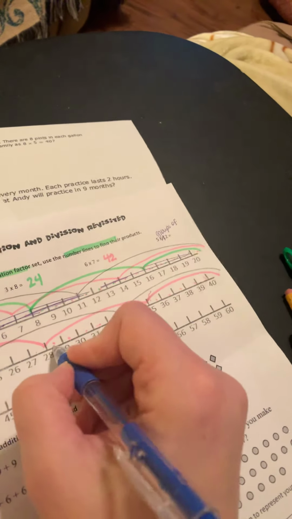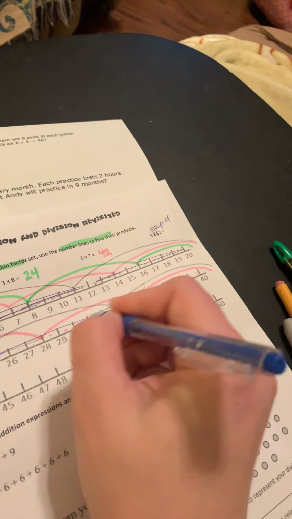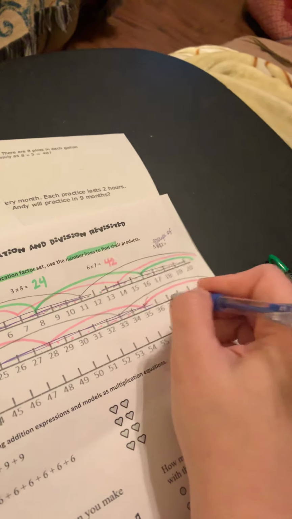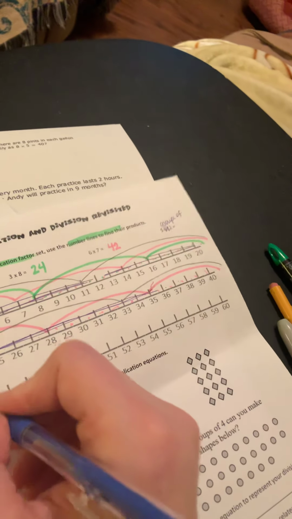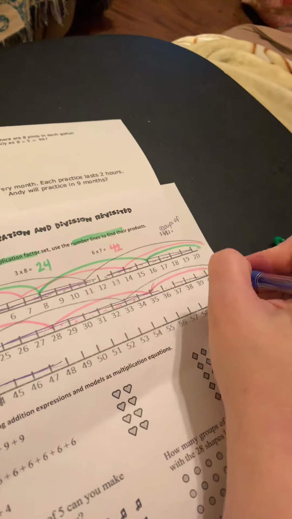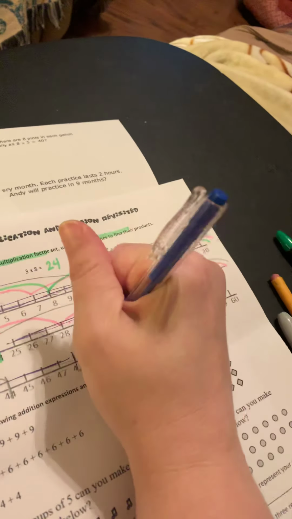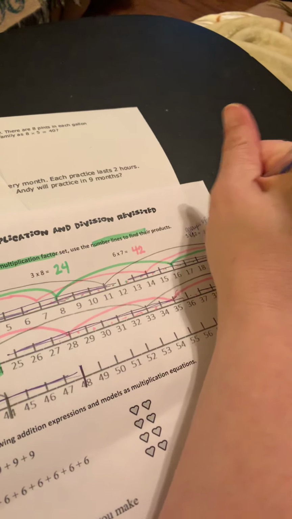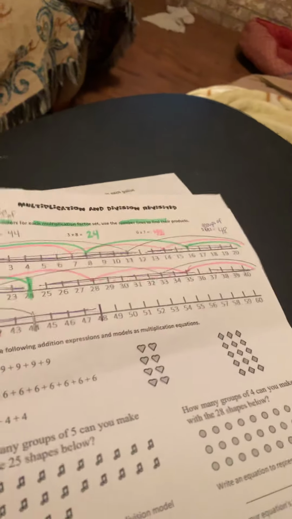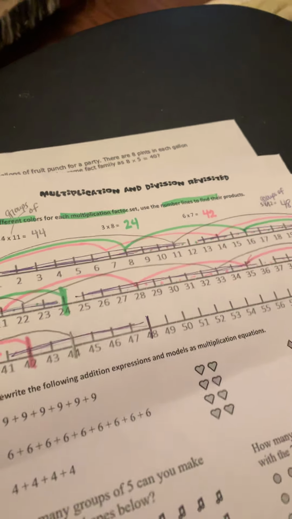1, 2, 3, 4 groups of 12 is 48. So all this in 3rd grade is just reminding them of the multiple ways you can find multiplication. And a big thing is thinking in groups.